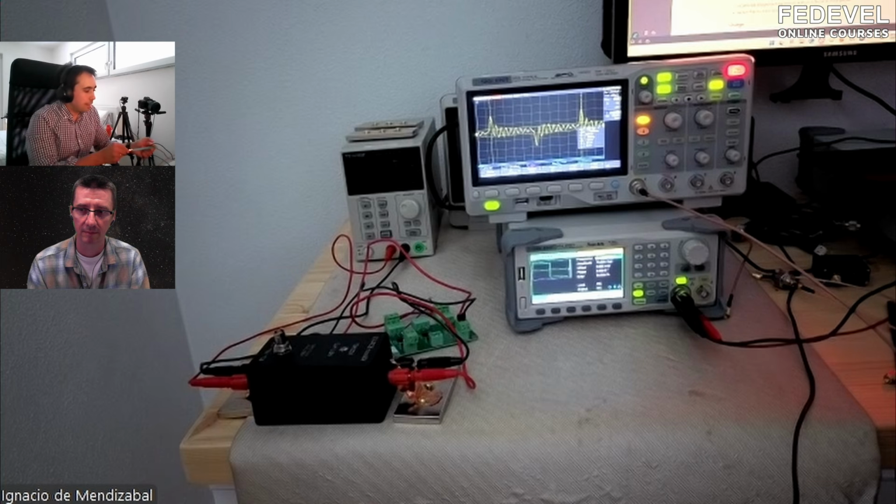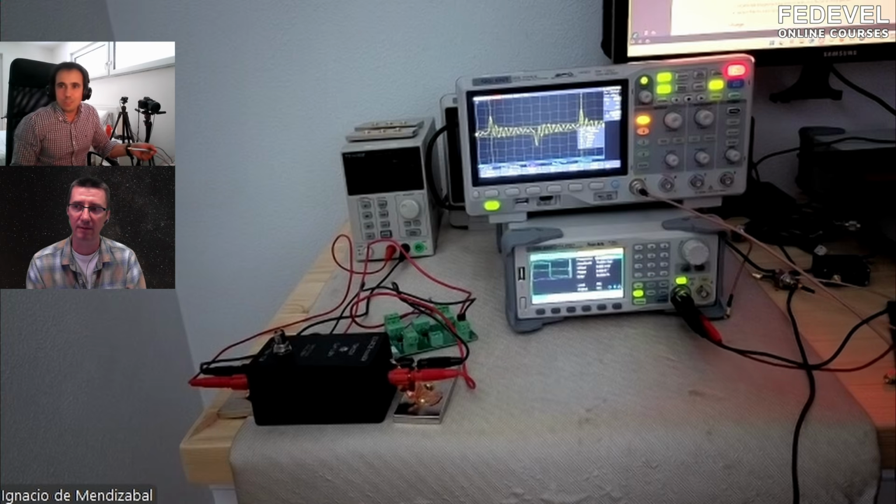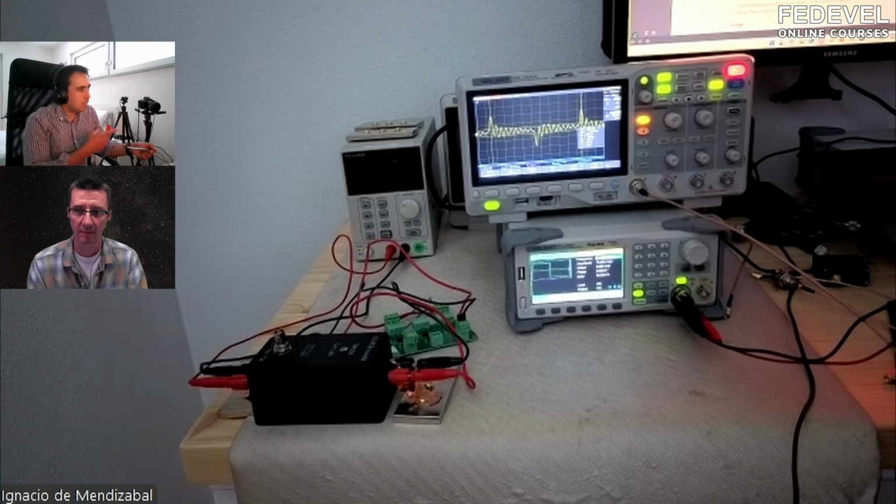And this is where near field probes can be tricky, because sometimes we are so obsessed with looking for the exact signal that we think we should measure that in the end we get crazy and we don't find what we think is very important. And so here we have the 2 MHz, but we are also seeing different amplitudes for different frequencies.